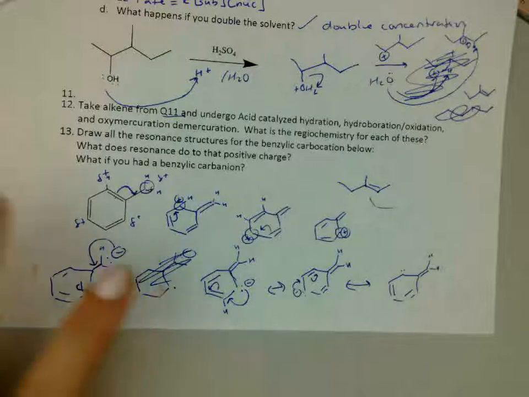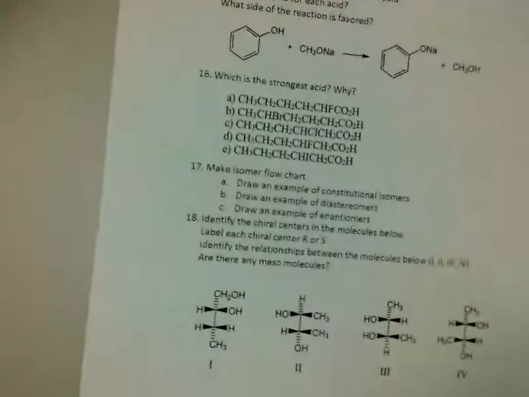And that's a quick review of how to do resonance. But I highly encourage you to do resonance questions. There will be at least one on your exam.